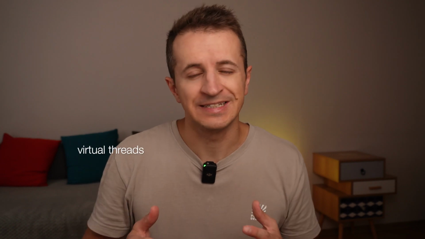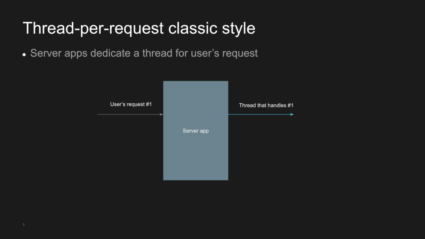Virtual threads is the main Java 21 feature. Let us start with the question why it was added in the first place. And in order to answer the question, let us look at the thread per request style. When an application receives a request, it assigns a thread for handling it.